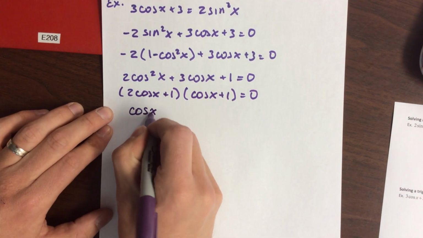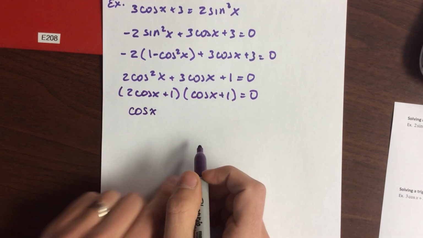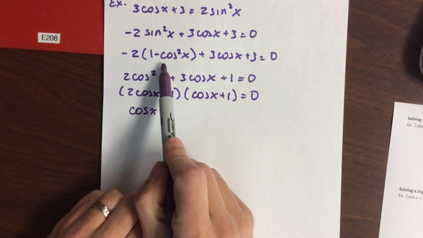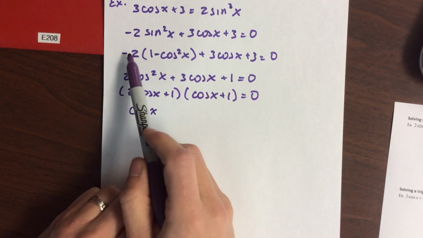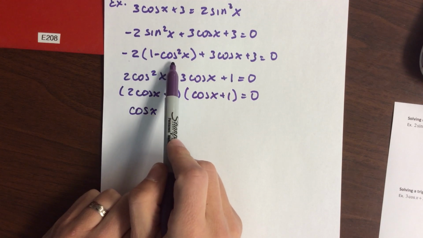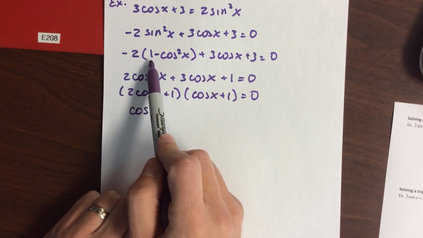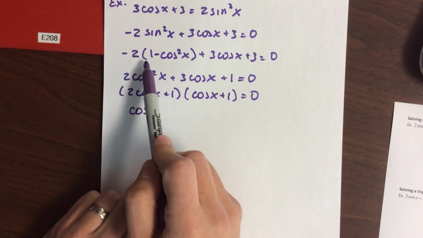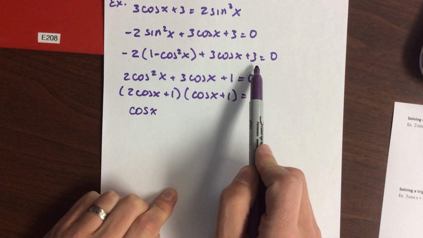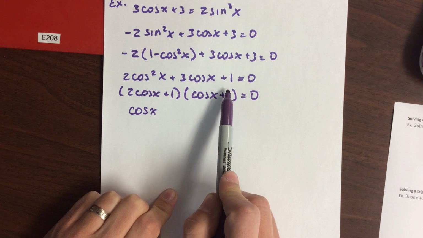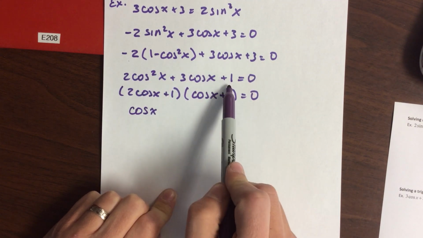Wait, what do you do to go from the negative 2 in parentheses 1 minus cosine squared? I'm going to distribute. So negative 2 times negative cosine squared gets us 2 cosine squared. Negative 2 times 1 gets us negative 2. Negative 2 plus 3 gets us positive 1.